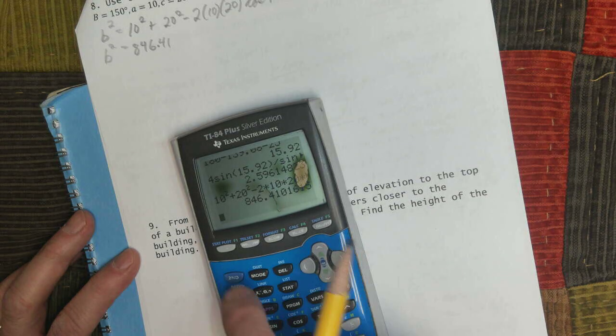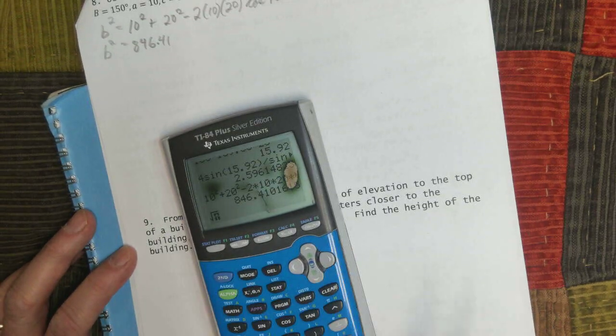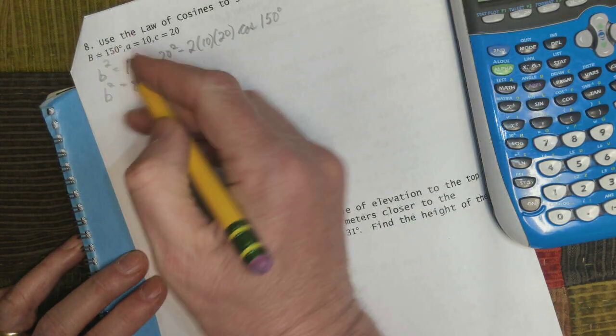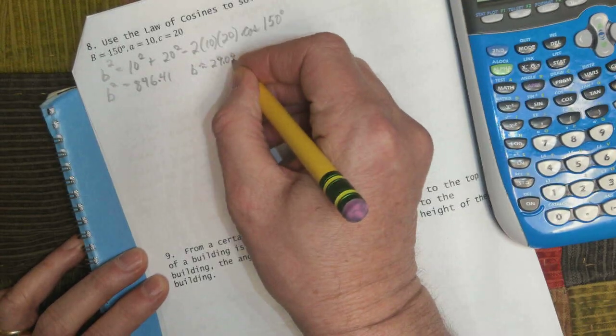Okay, I'm going to take the square root of that. Get 29.09. So B is approximately 29.09 units long.